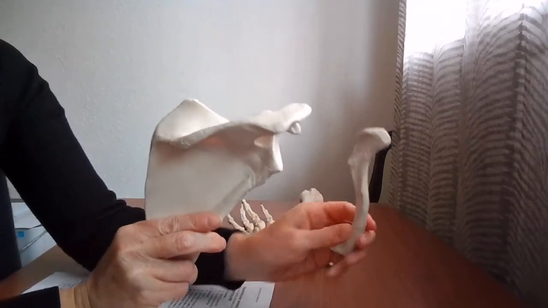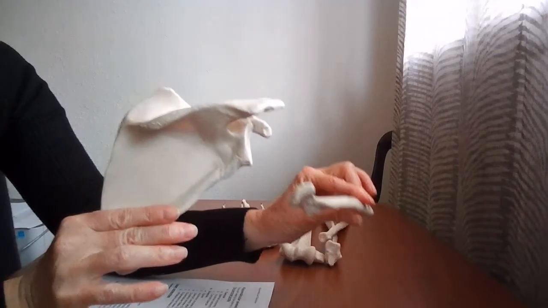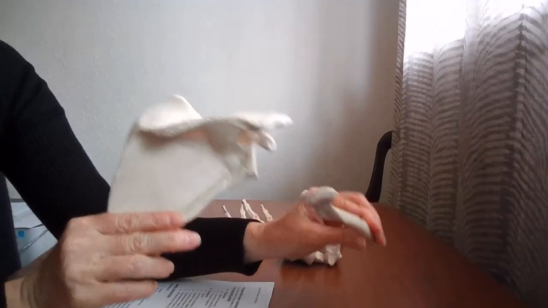Okay, so two bones for this video, clavicle and scapula, that make part of the pectoral girdle.